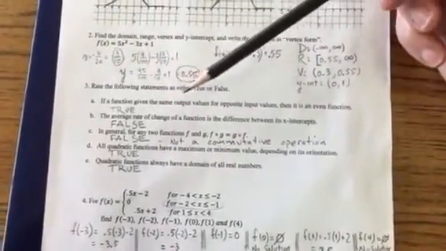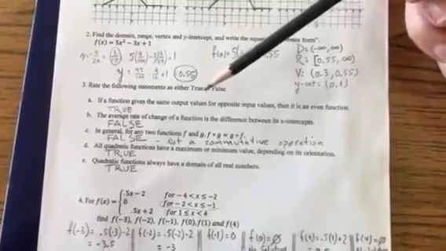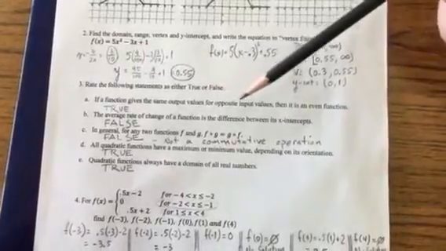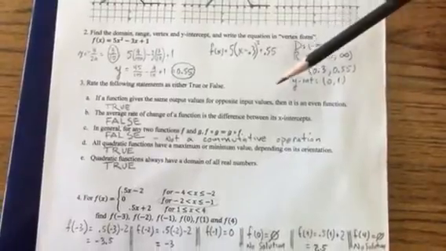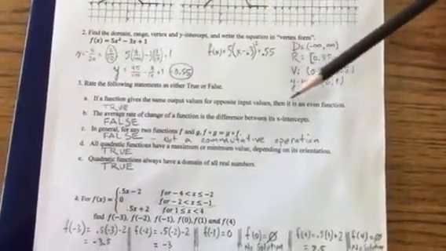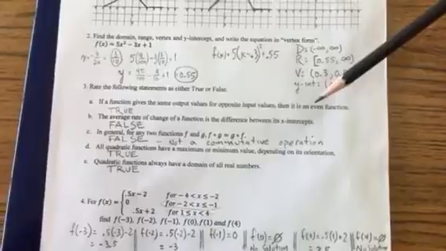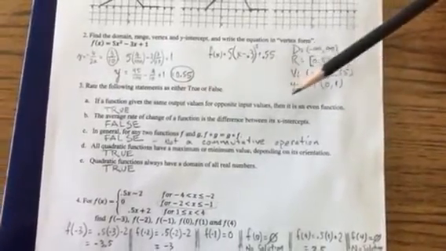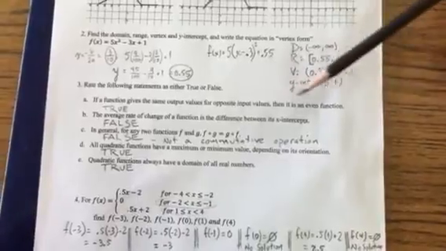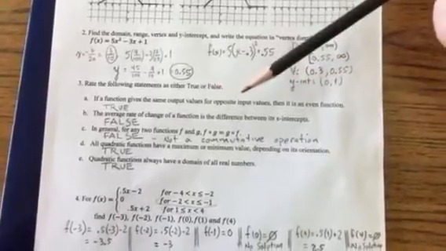Okay, here's your true-false statements right here. A function having the same output for opposite input values, like 2 and negative 2 giving the same y value, that's an even function. That almost defines an even function. Opposite inputs giving the opposite outputs is an odd function. So check those definitions for even and odd functions.